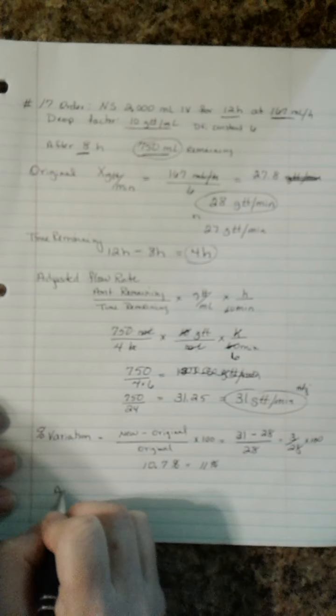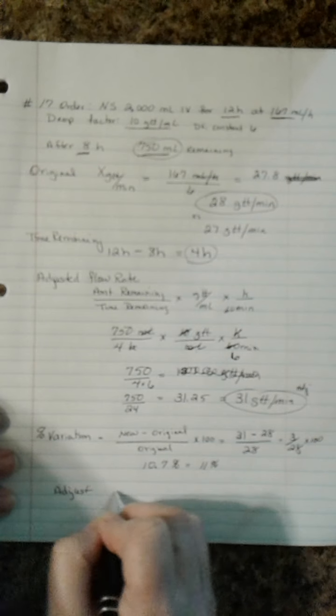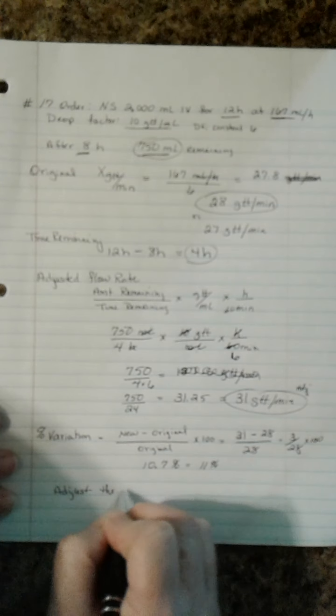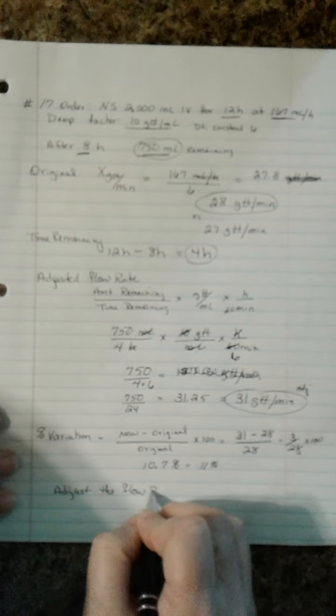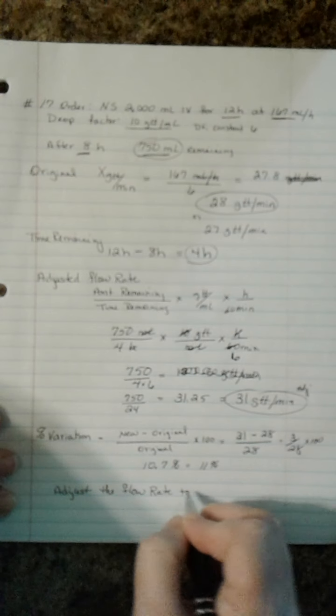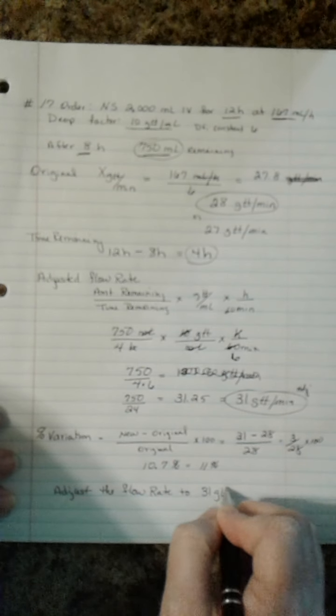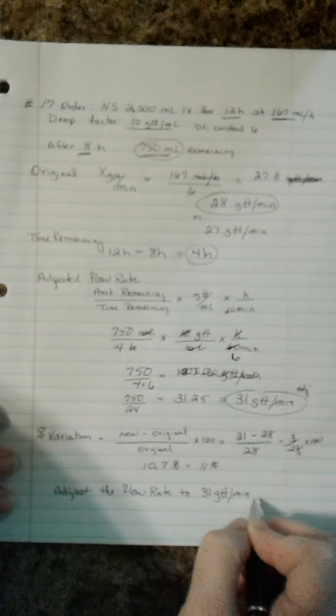So I'm going to adjust the flow rate to 31 drops per minute.